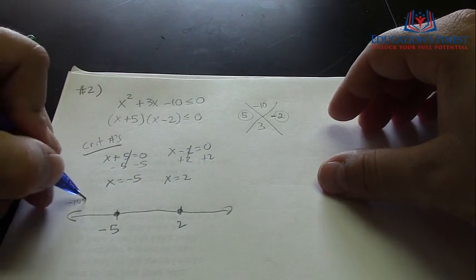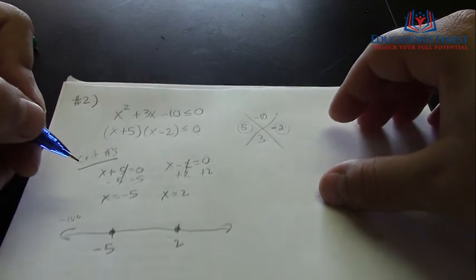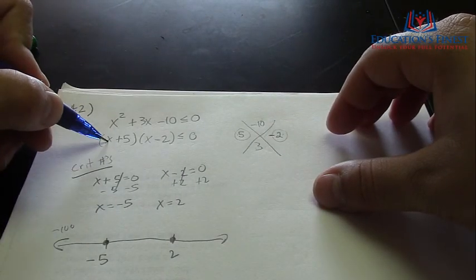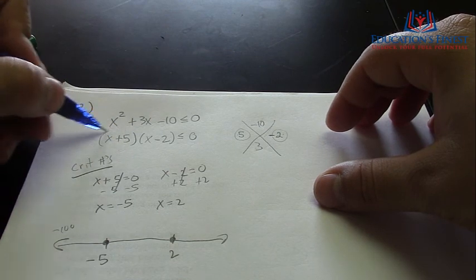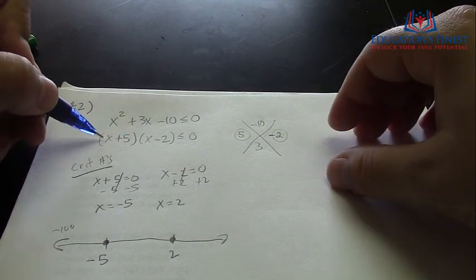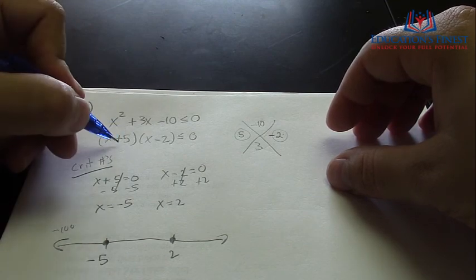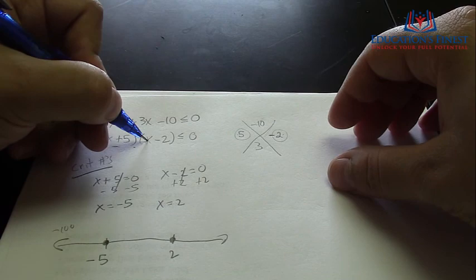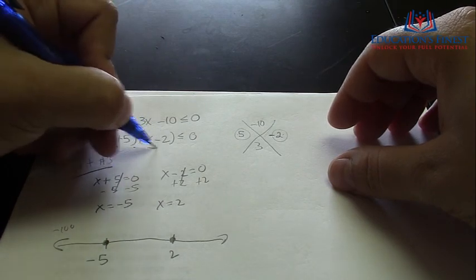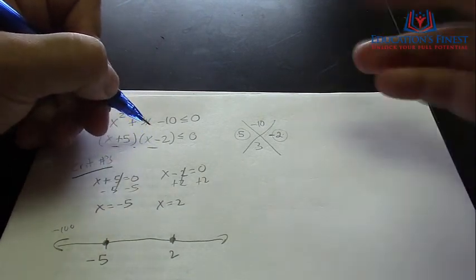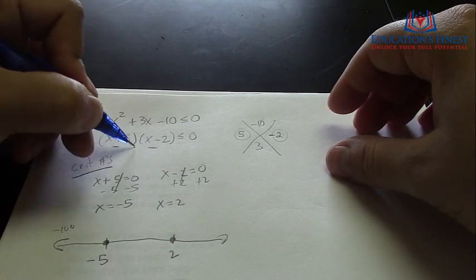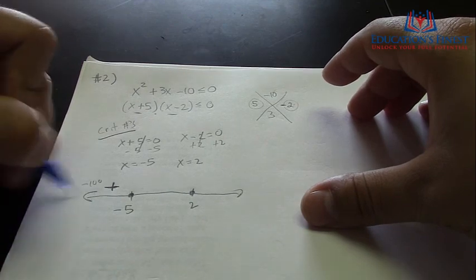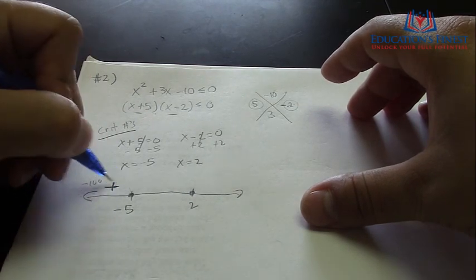So what I do is I like to pick negative 100 over here just because to me it's blatantly obvious what the answer is going to be. If you stick negative 100 into this little part here, is this going to be a negative or positive number? Well, negative 100 plus only 5, you're going to have a negative number, multiplied by, stick negative 100 in here, also a negative number. Negative 100 minus 2 is negative 102. So a negative times a negative is a positive. So this section, negative infinity to negative 5, is a positive.